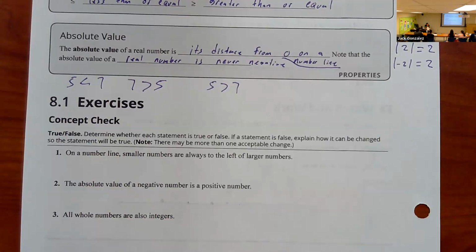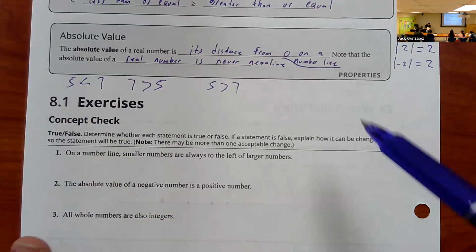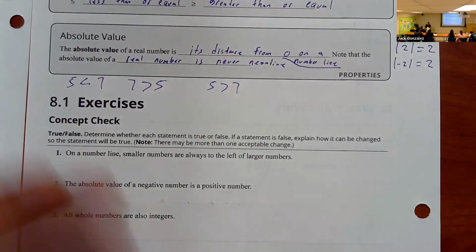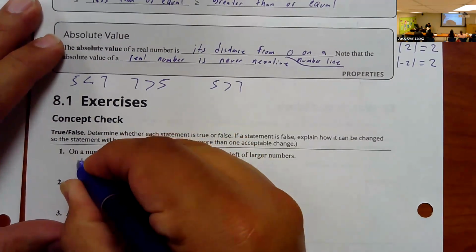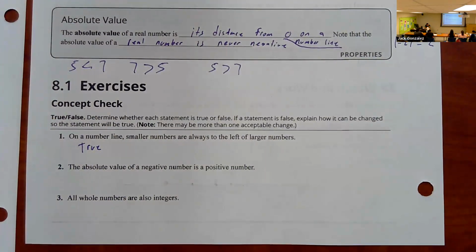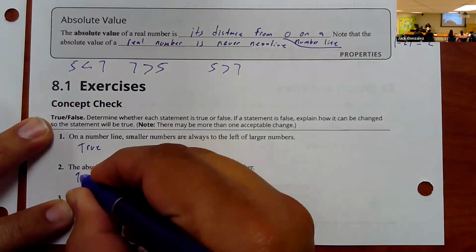Yeah. Okay, what about number 2? Absolute value of a negative number is a positive number. It's true. Yeah, it's always positive, right? In other words, it's never negative, so it has to be.